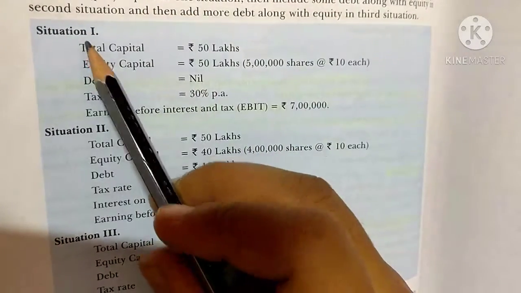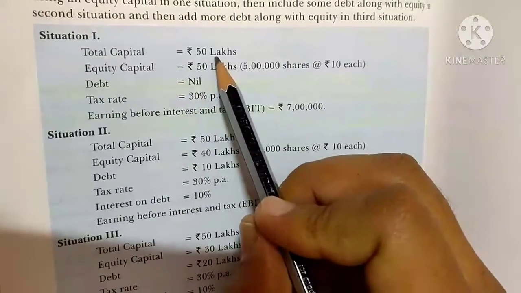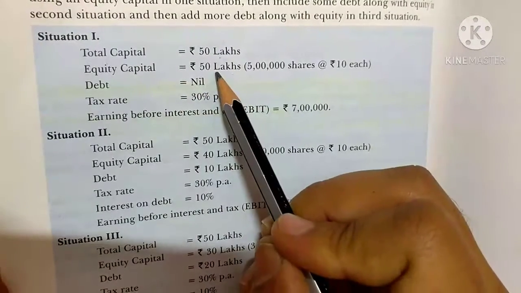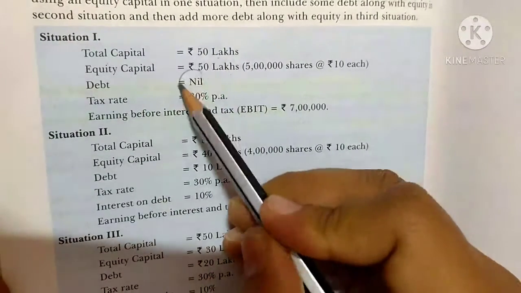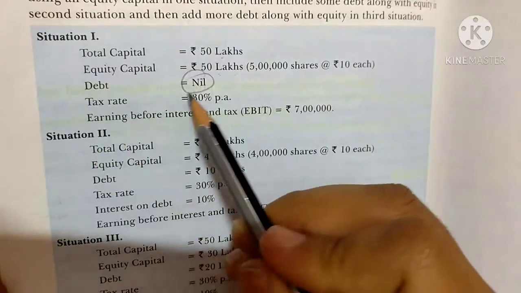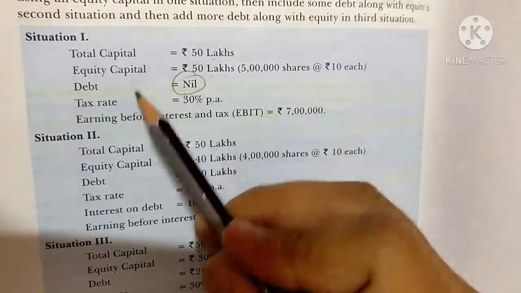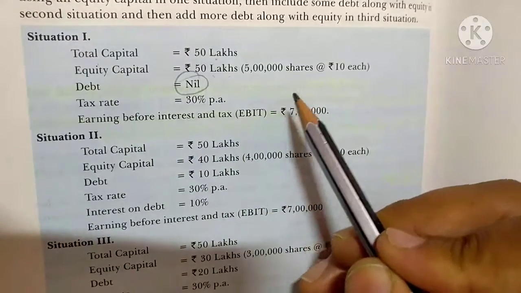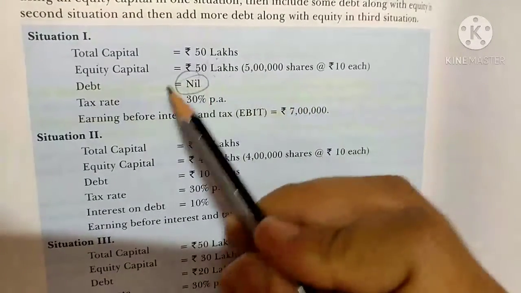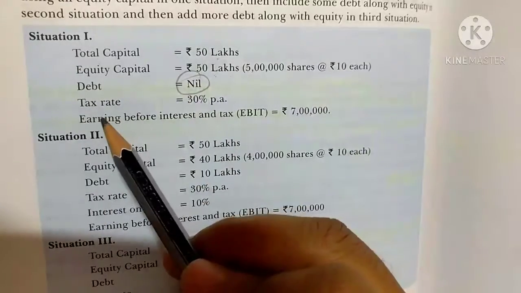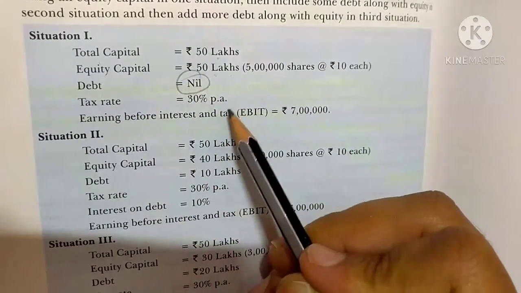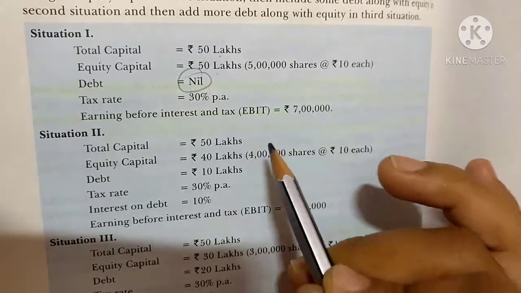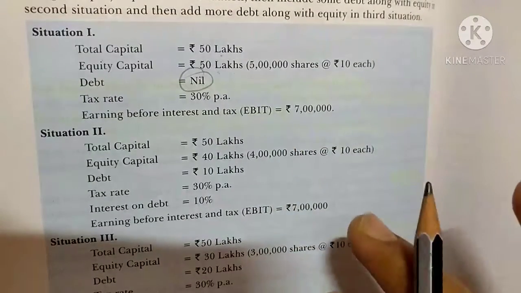In the first situation, we have taken total capital of rupees 50 lakh, out of which equity capital is rupees 50 lakh. The whole is equity capital only, and debt is nil. It means all the capital we have raised through equity capital, so 5 lakh shares were there, of 10 rupees each. That time the tax rate was 30% per annum, and the EBIT, which stands for earnings before interest and tax, means earnings before we have paid interest and tax.